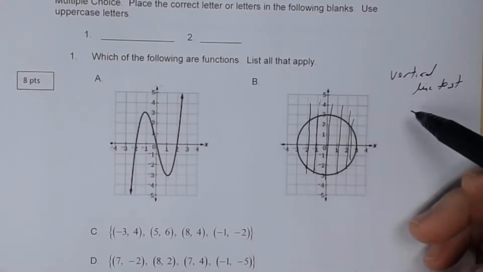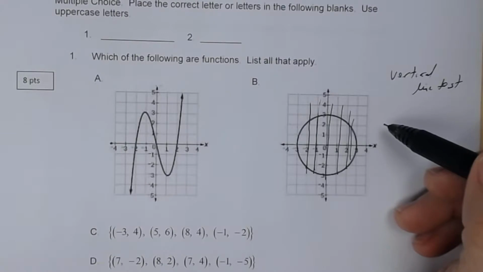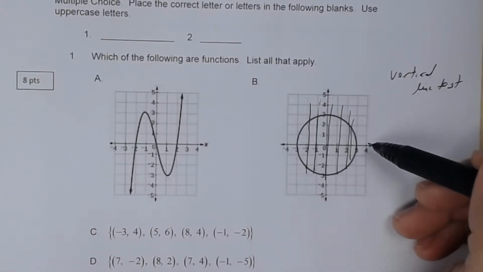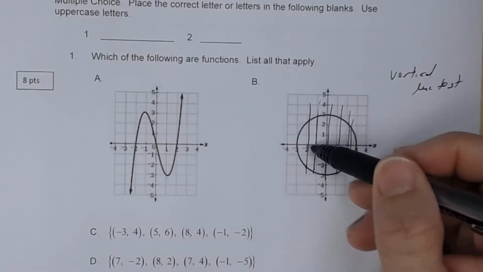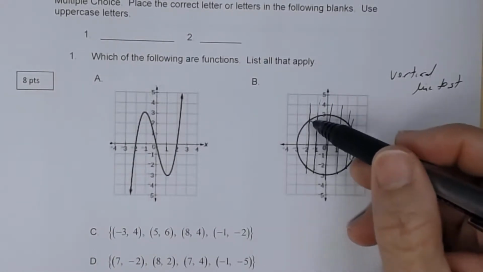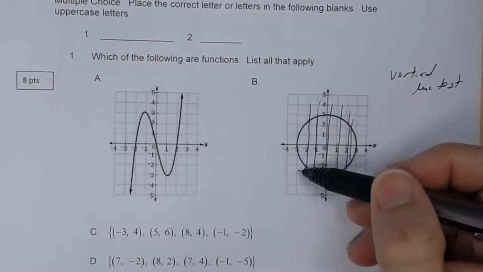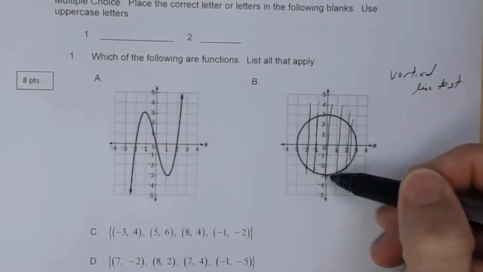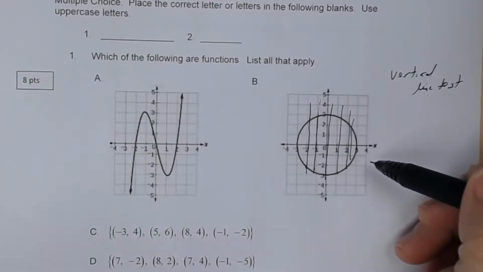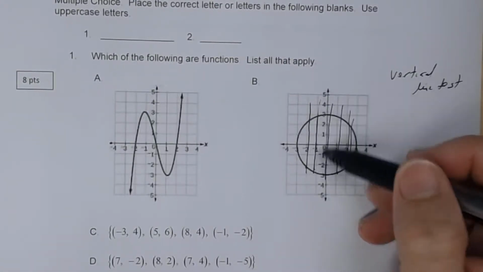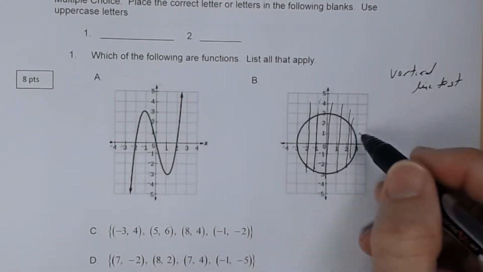And remember, the definition of function says that for each x coordinate, there can only be one y coordinate. So when x is this value, there are two y coordinates, this y coordinate and this y coordinate, and so on. There are an infinite number of places where that happens, but you just need it to fail at one place. Okay, so this is not a function.